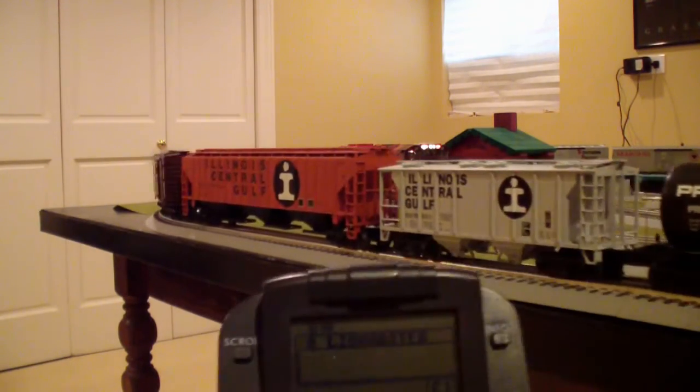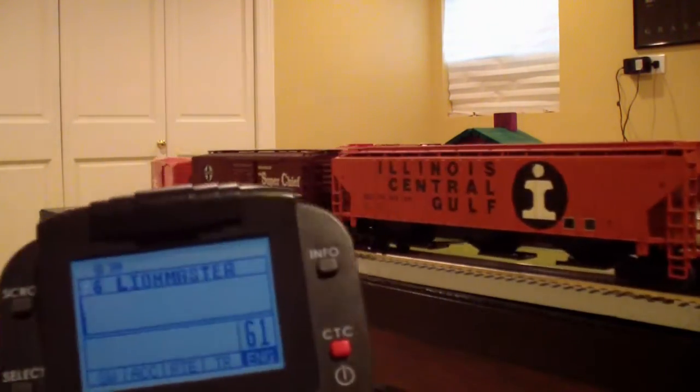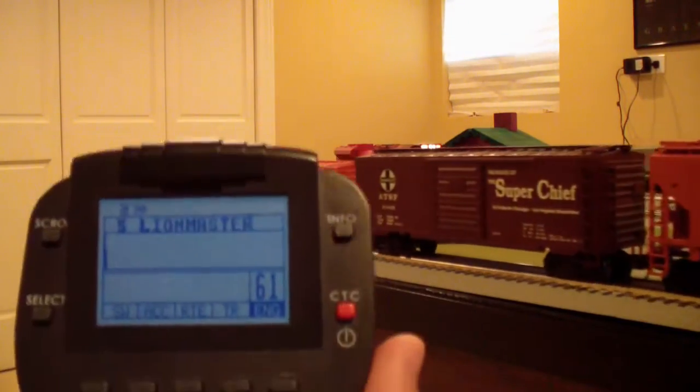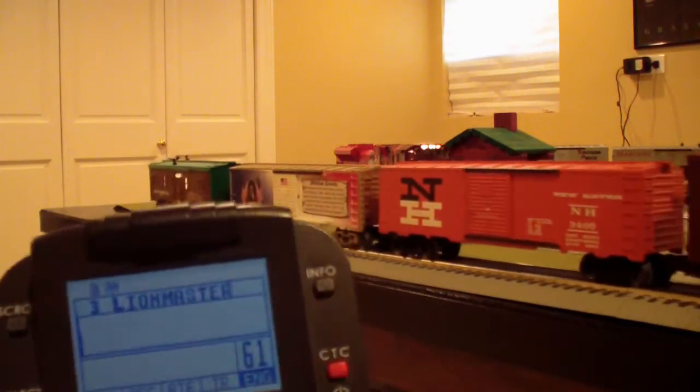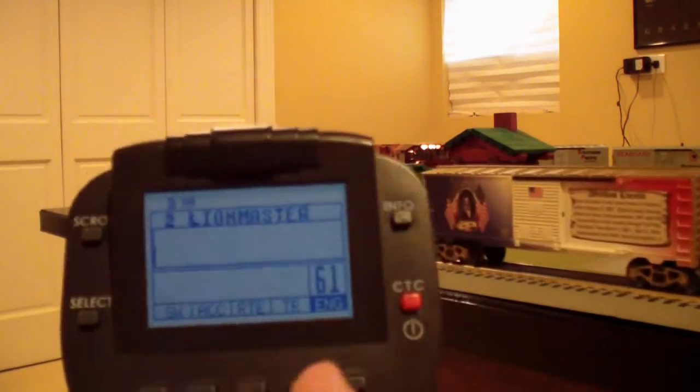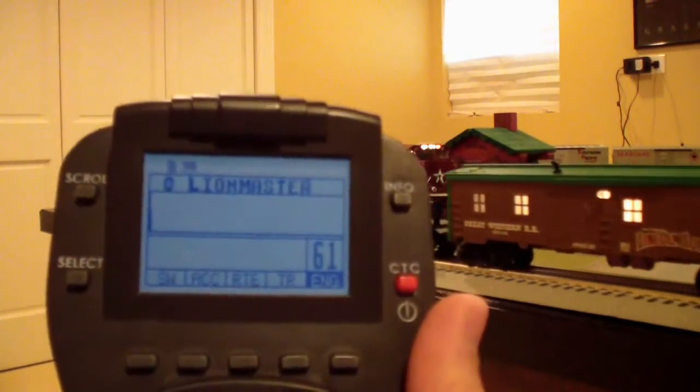Now, a couple things I want to explain to you. Well, that I just did manually. You can still manually blow the horn during recording as well, or do any sounds. But it's best to just leave it to the controller to do it. Otherwise, what's the point, right?